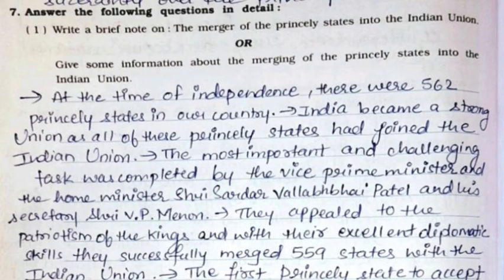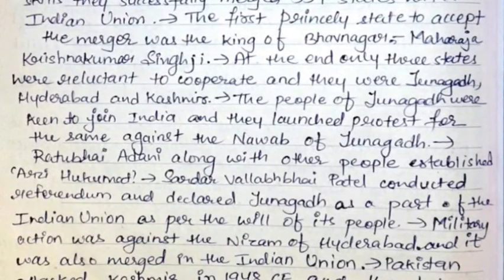The most important and challenging task was completed by the Vice Prime Minister and the Home Minister, Shri Sardar Vallabhbhai Patel, and his secretary, Shri V.P. Menon. They appealed to the patriotism of the kings, and with their excellent diplomatic skills, they successfully merged 559 states with the Indian Union. The first princely state to accept the merger was the King of Bhavnagar, Maharaja Krishna Kumar Singh Ji. At the end, only 3 states were reluctant to cooperate, and they were Junagadh, Hyderabad, and Kashmir.